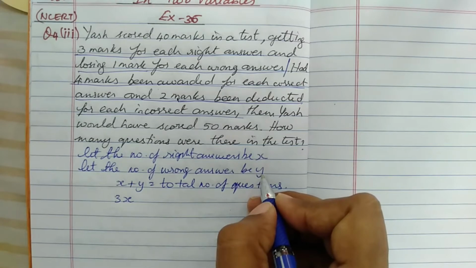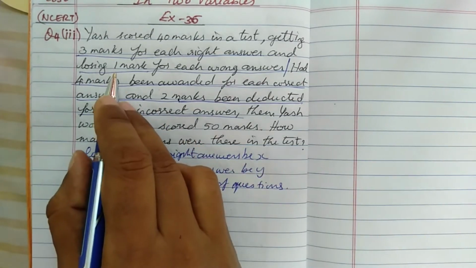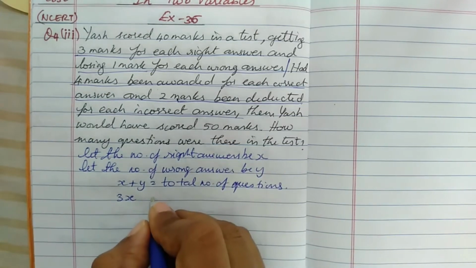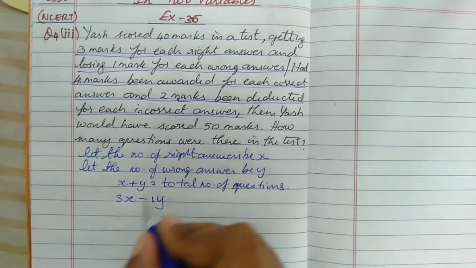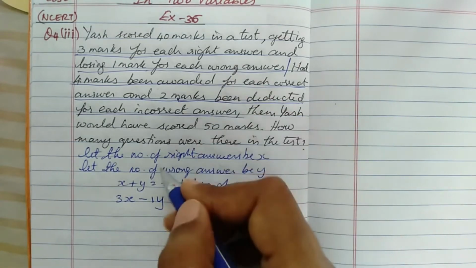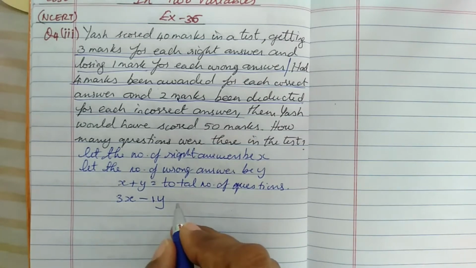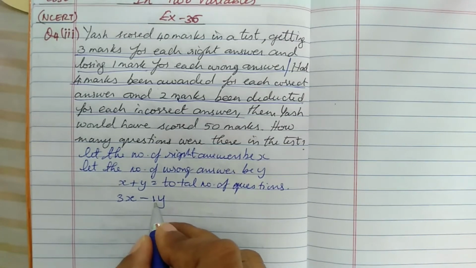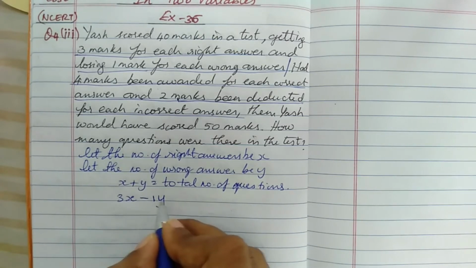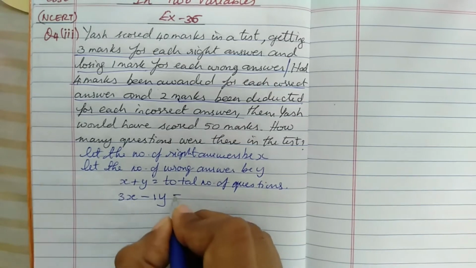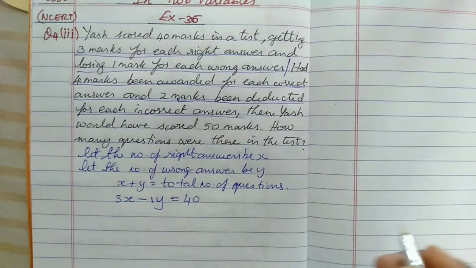The number of wrong answers is y, so y into 1 will give you 1y, but we will be subtracting this because he will be gaining marks for each right answer, but also losing marks for each wrong answer. So 3x minus y is equal to the 40 marks he scored. So this is your equation.